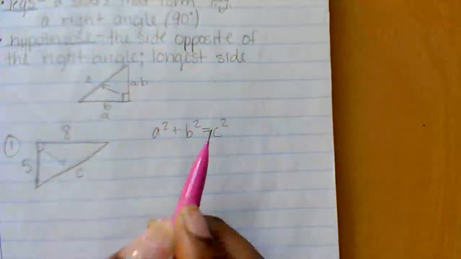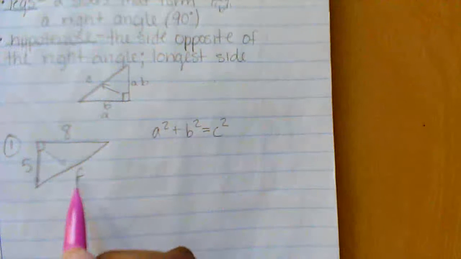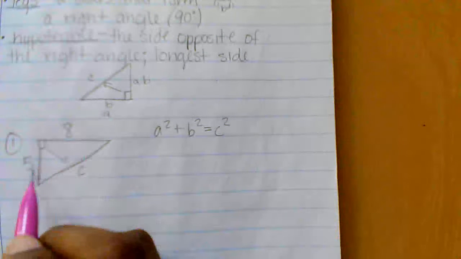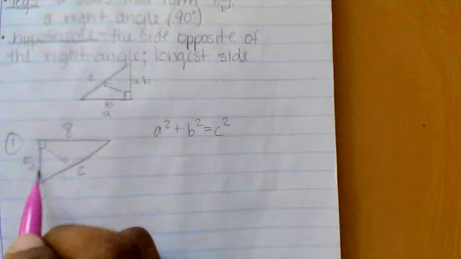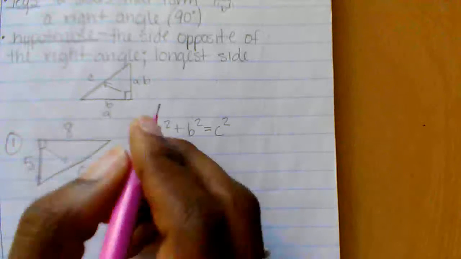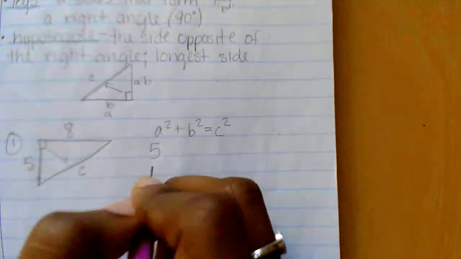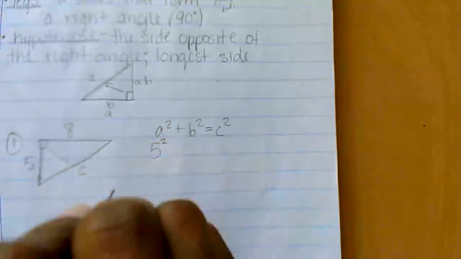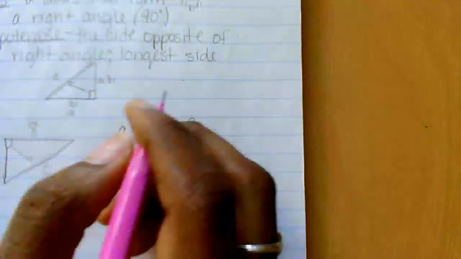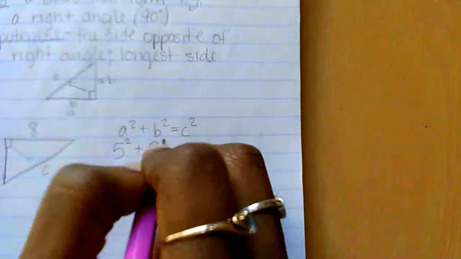All right, guys, remember we said that C is always the hypotenuse. Do you have C? No, you do not, but you do have legs, okay? So here's a leg. A leg is A or B. So I'm going to plug this in for A. 5, and the squared stays. Plus, that's my B, 8, and again, the squared stays. Should equal C squared.